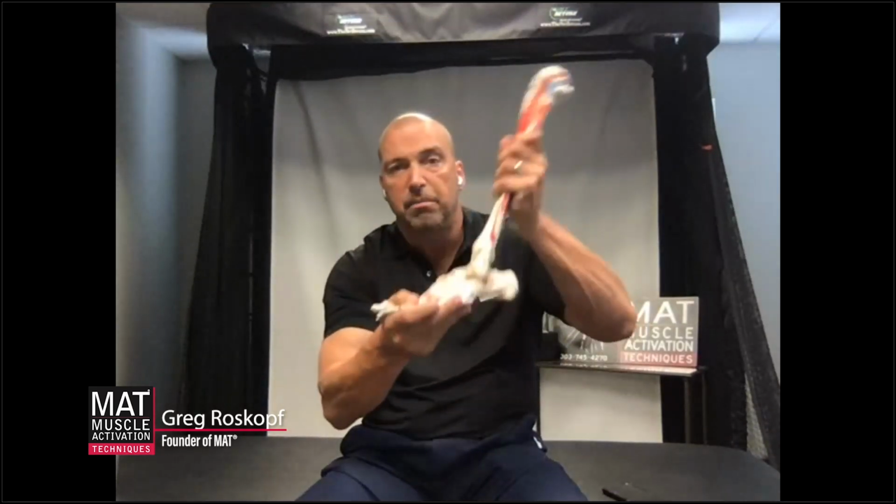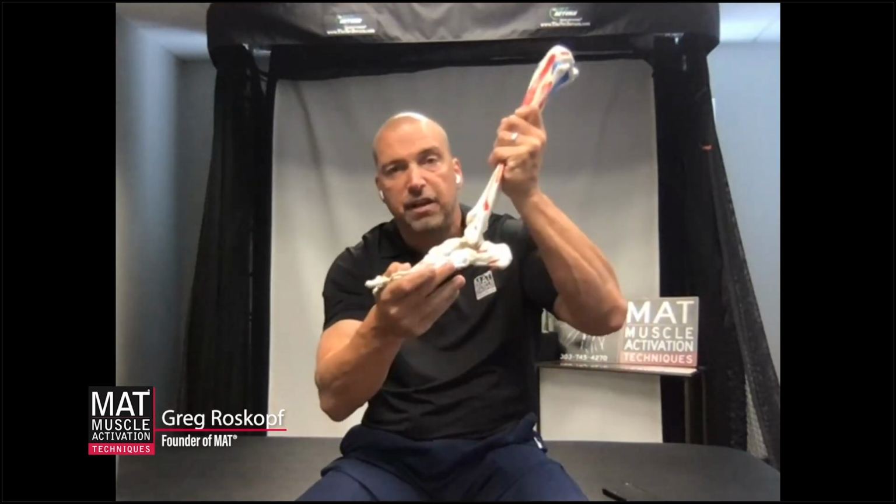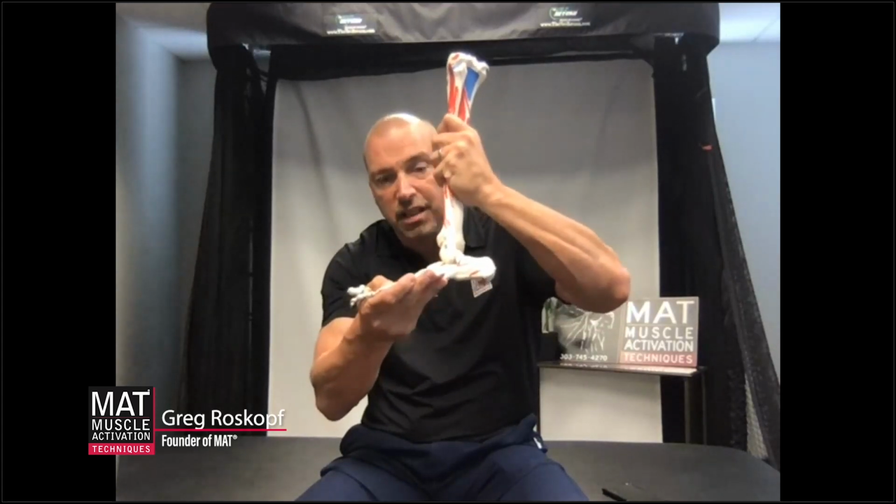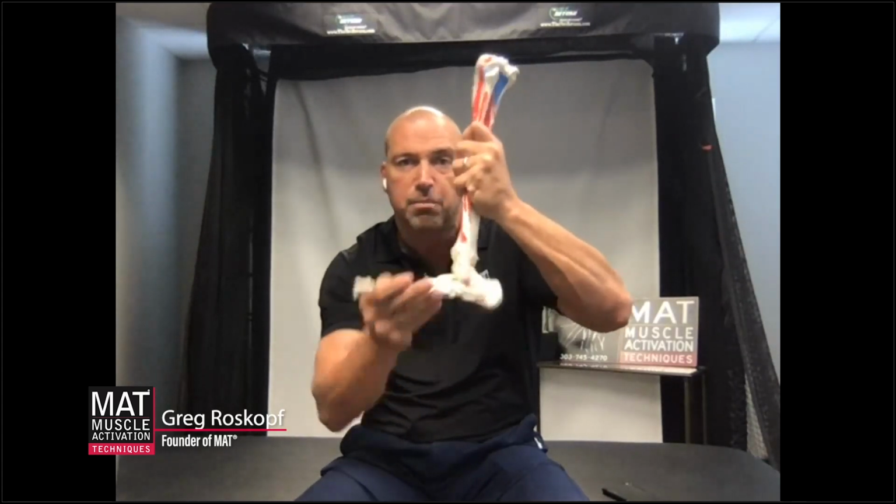So in open chain activity, the forefoot and the rear foot move together. When that foot hits the ground and body weight comes crashing down on that fixed forefoot, the rear foot plantar flexes, adducts, and everts as the forefoot gets pushed up into dorsiflexion, abduction, and inversion. And so the forefoot and the rear foot move in opposite directions in weight-bearing activity. And that's where muscle function comes in.